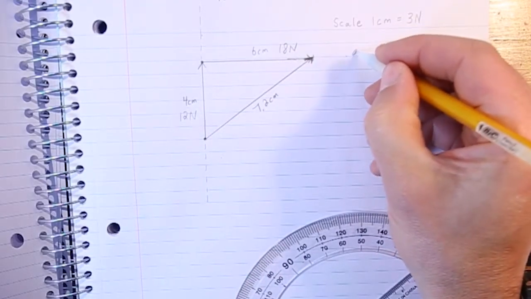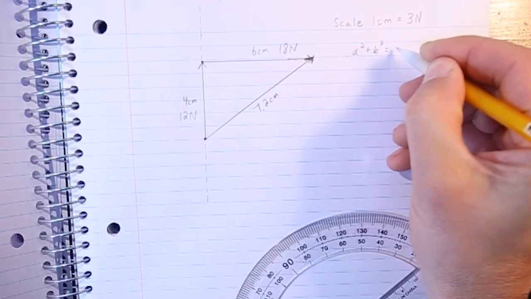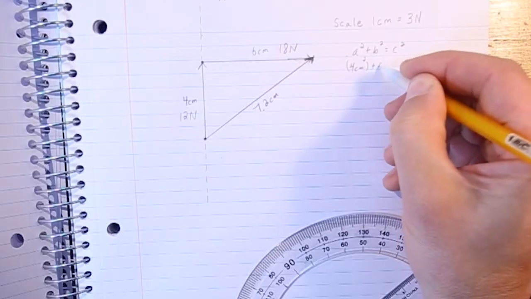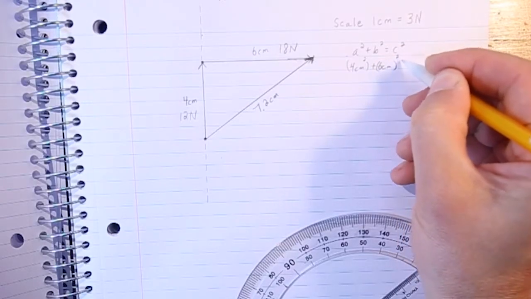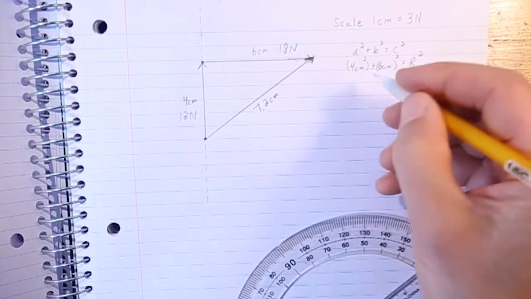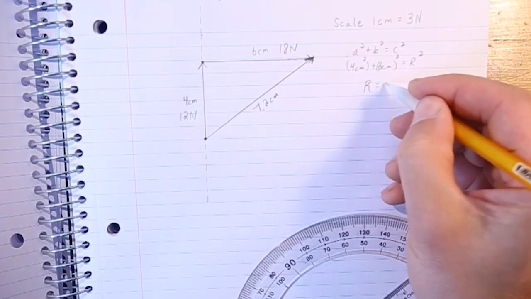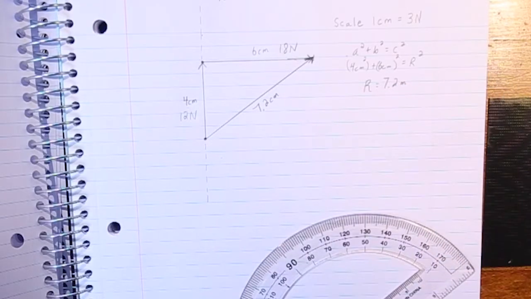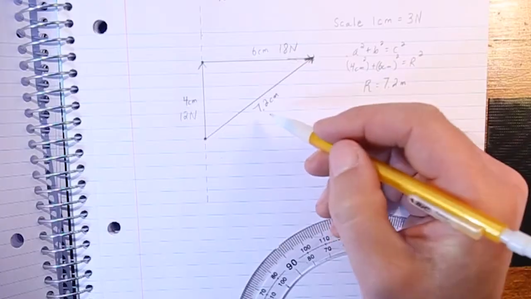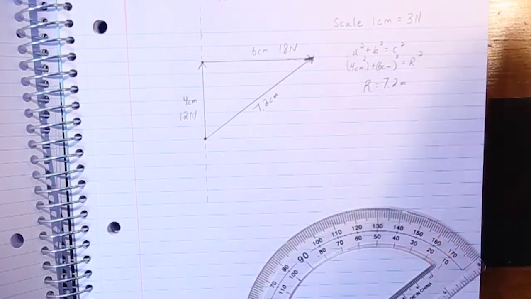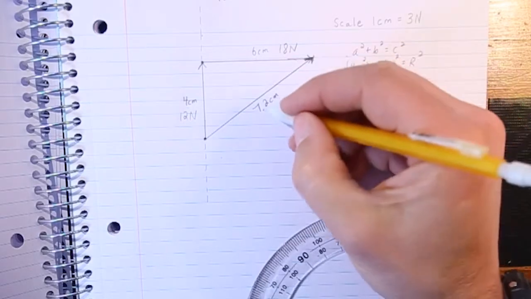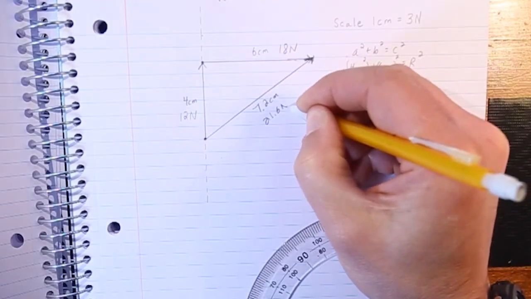We could have done a squared plus b squared equals c squared, and that would be 4 centimeters squared plus 6 centimeters squared equals r squared, and that actually ends up giving you a resultant of 7.2 centimeters. The other option that we can do here to figure out the resultant in newtons is multiply 7.2 times 3, which gives us 21.6 newtons.